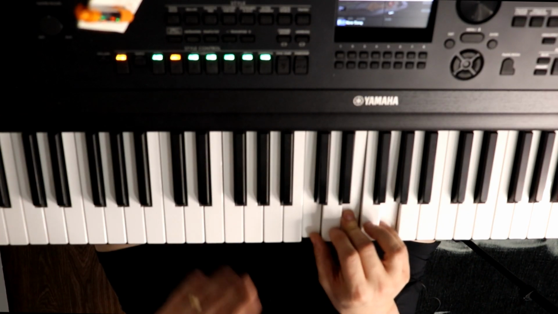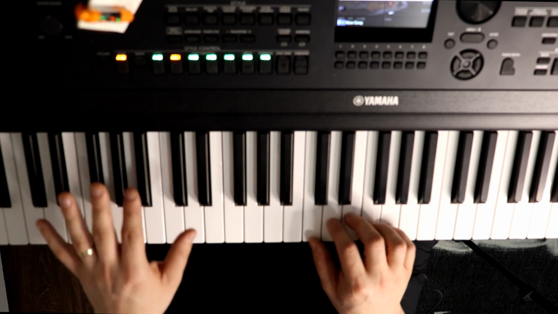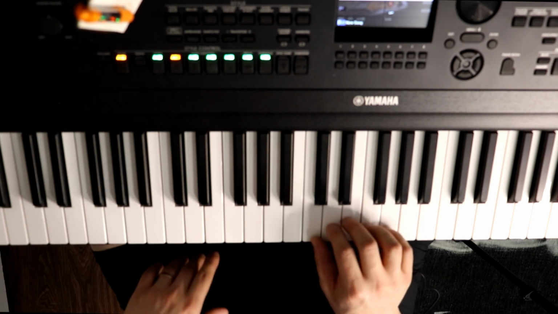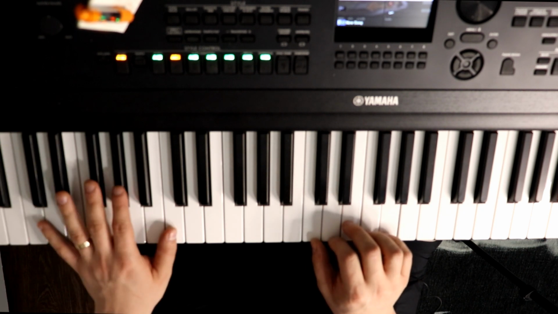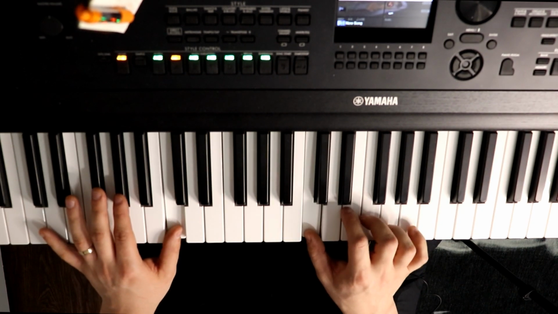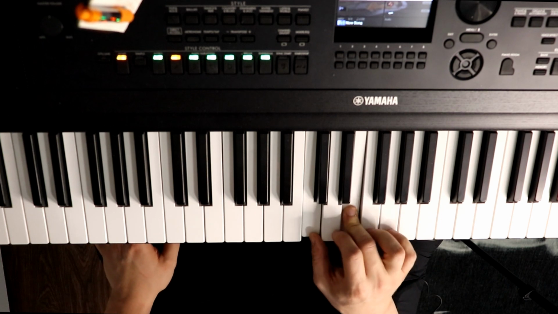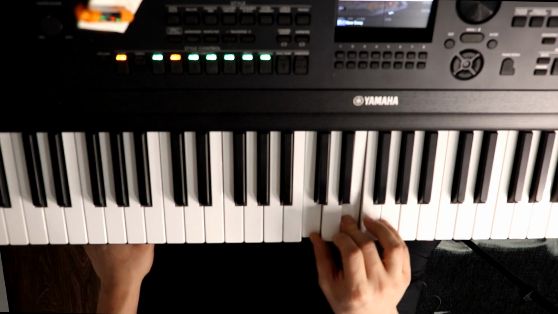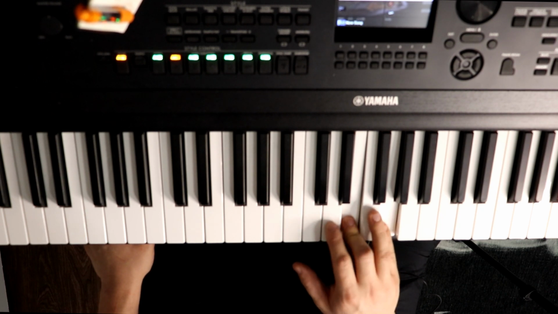Okay, so what we're doing here is called stacking triads, and you don't really need to know the terminology, but I'm going to throw it at you occasionally anyways. What you're doing is picking a note, a C, and you're skipping 3 notes, and this is called a major triad. And then you're skipping 2 notes, and this is called a minor triad.